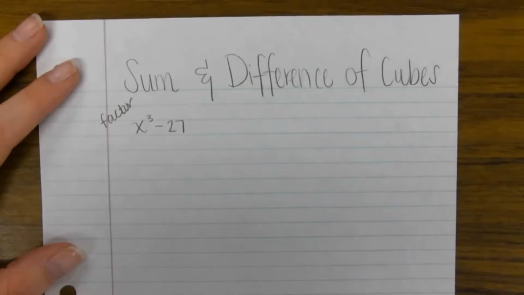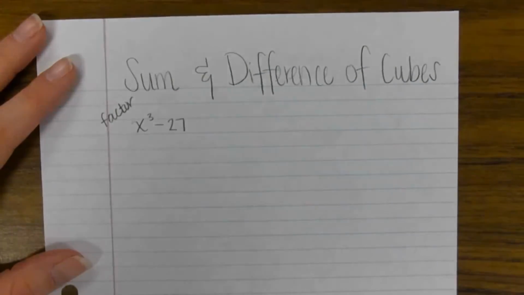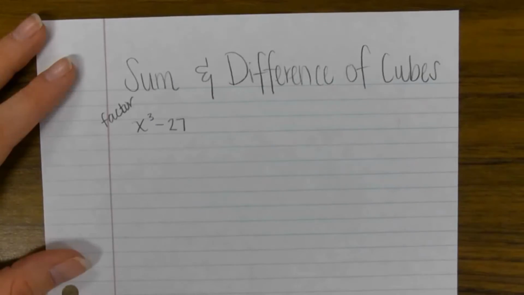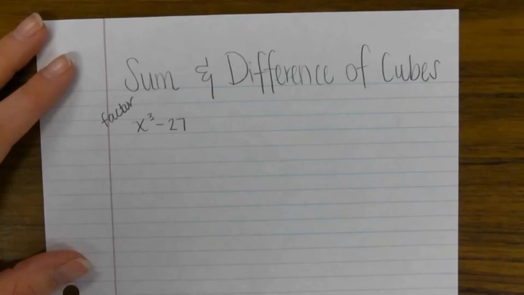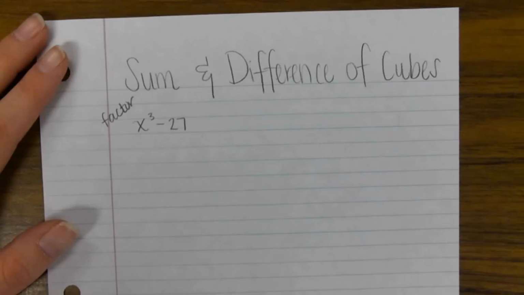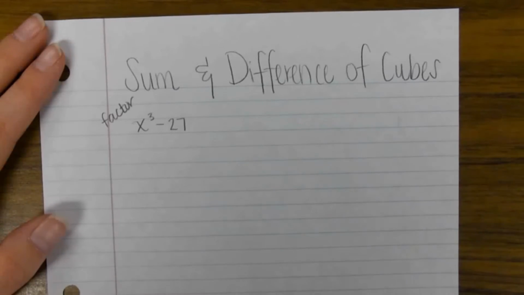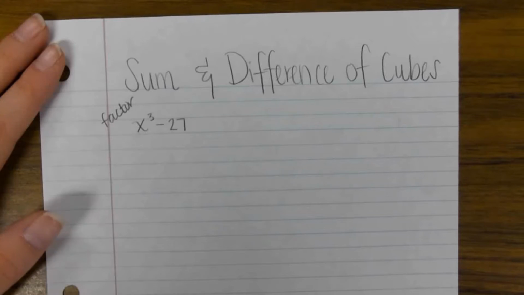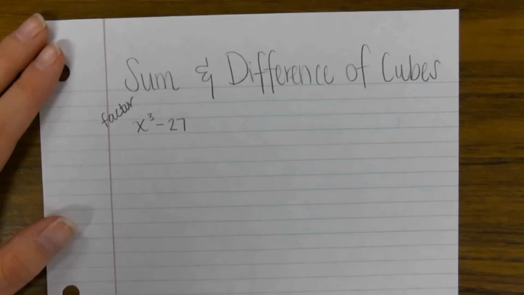Some of you might look at that and say, how in the heck do I factor that? I only have two terms. They don't have anything in common. What in the world do I do? If you come across a problem like this and that's what you're thinking, ask yourself, are those both perfect cubes? And if they are, then you can use a sum or a difference of cube formula.